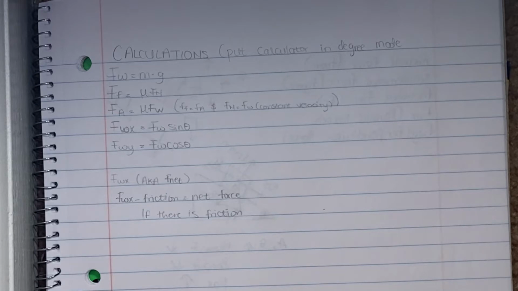In today's video, I'm going to be going over calculating the forces on an inclined plane, and I'm also going to be doing a little bit of review on other topics surrounding the forces of an inclined plane, but the main focus is on the calculations. So let's just get started.